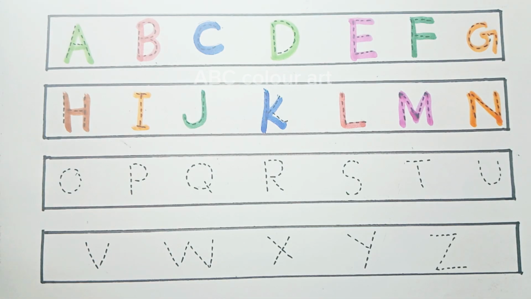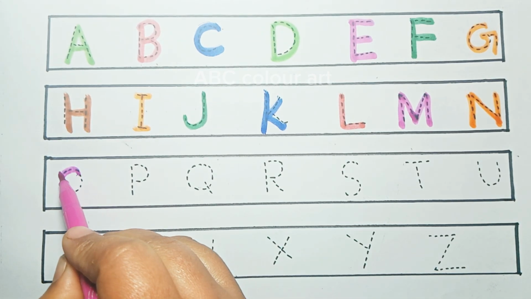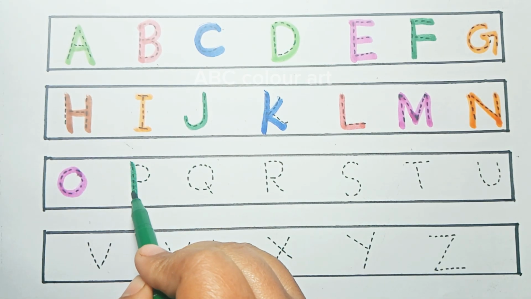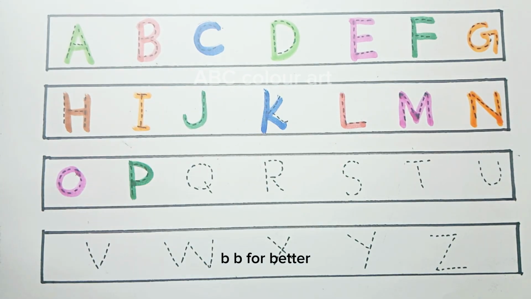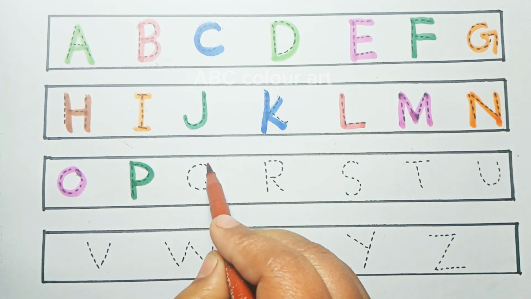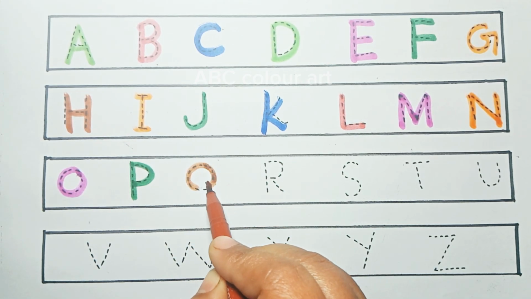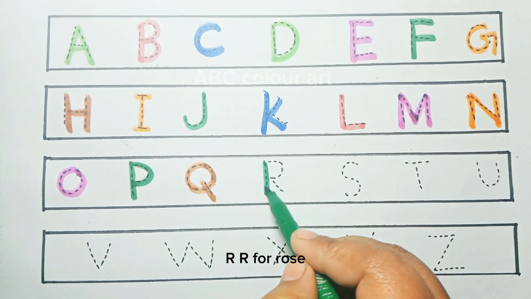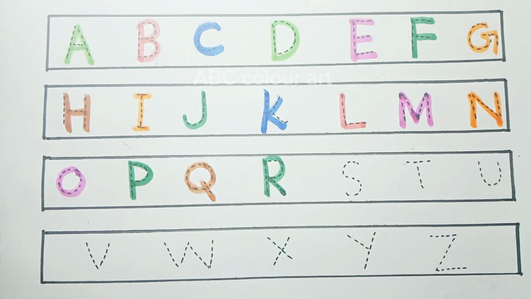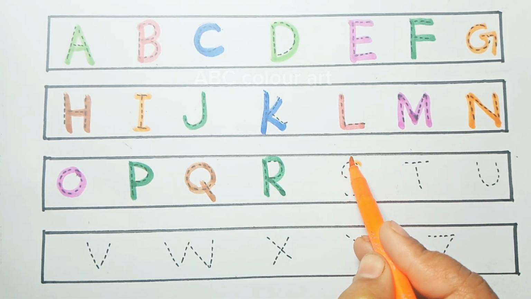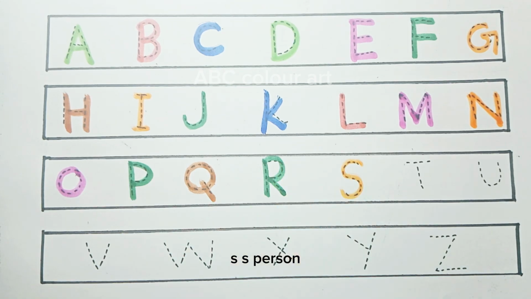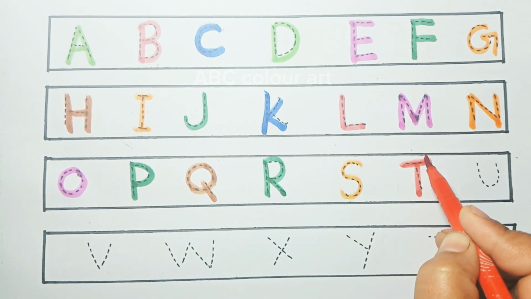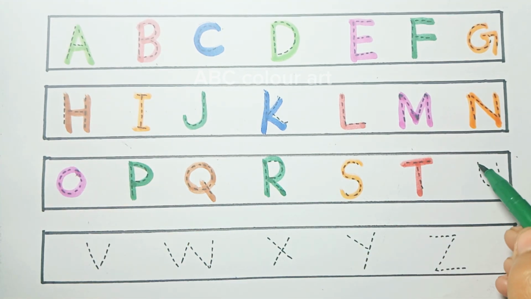N for nose, O for orange, P for parrot, Q for queen, R for rose, S for sun, T for toys.